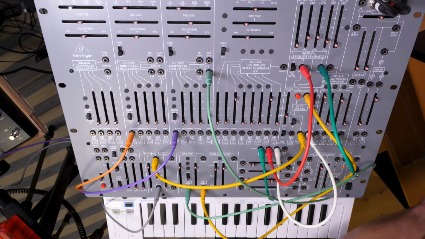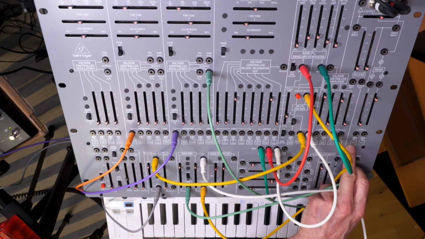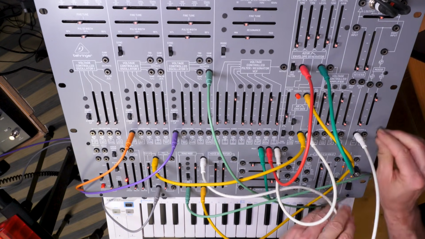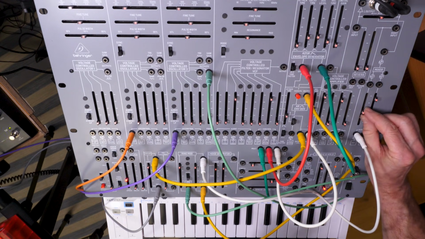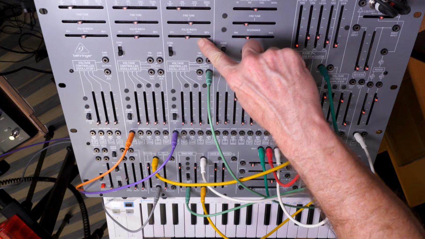Now we take the output from the ring modulator here and plug it into the final mixer into the VCF input. So I move this slider roughly to the middle, and now when I press a key on the keyboard, you hear oscillator number 3.